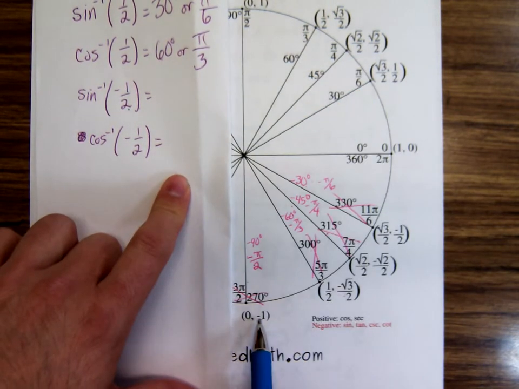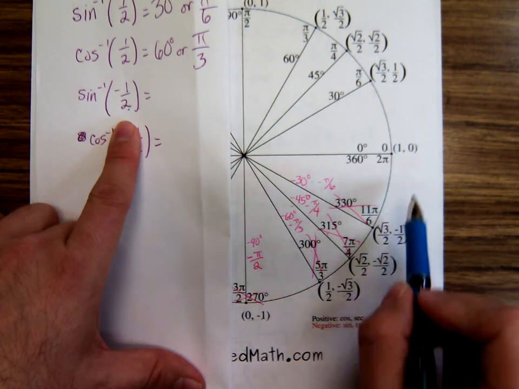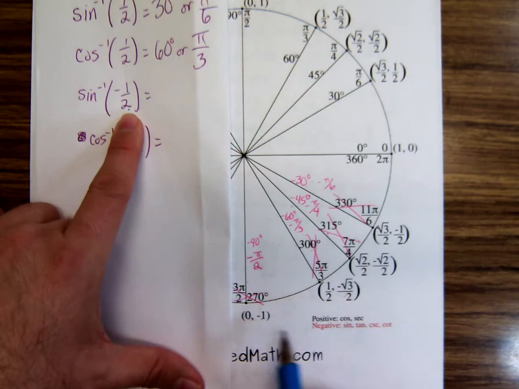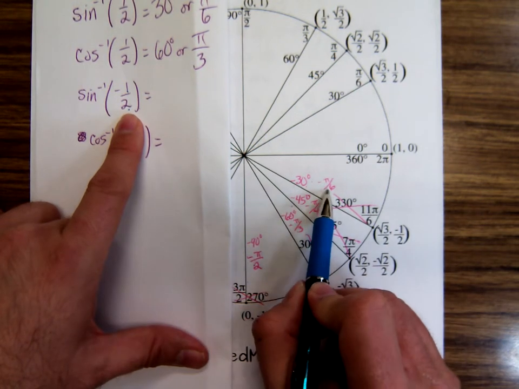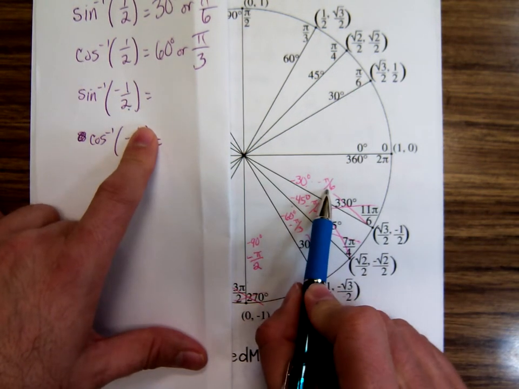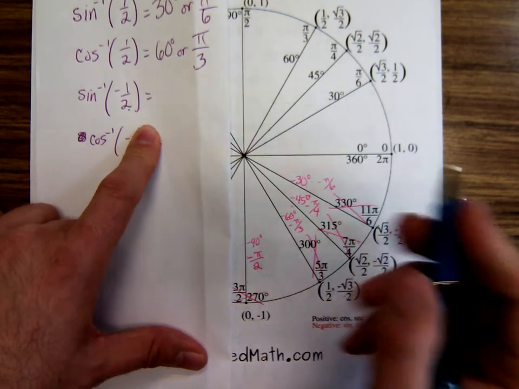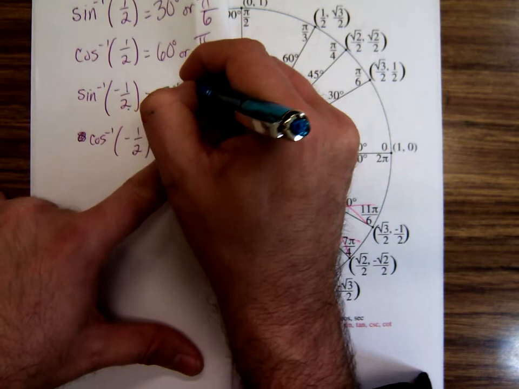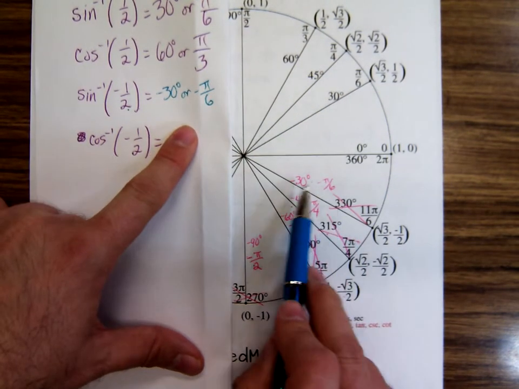So these are the signs of the y values. So where do we have a y value of -1/2? -30 degrees or -pi over 6. Do not write 330 degrees and 11 pi over 6. -30 degrees or -pi over 6.